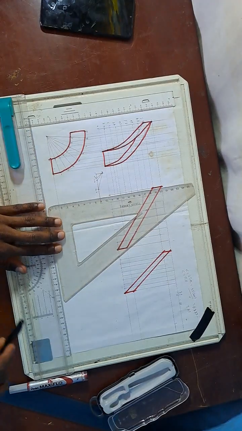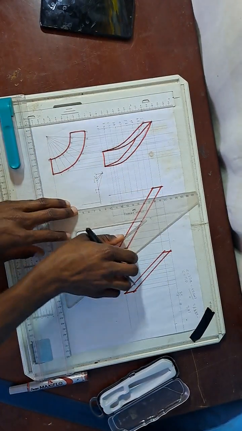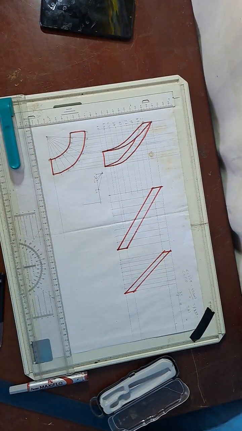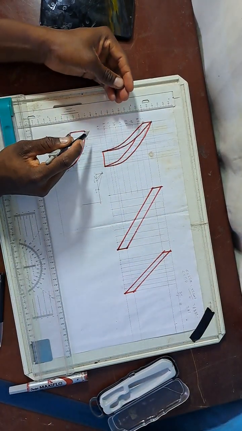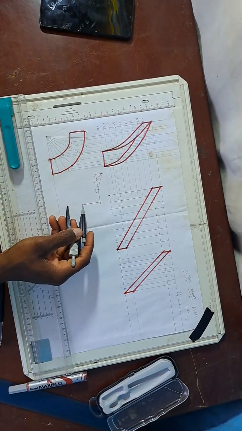Gonna start with just a simple straight line like that. Okay. We take the distance here. So your point starts here.